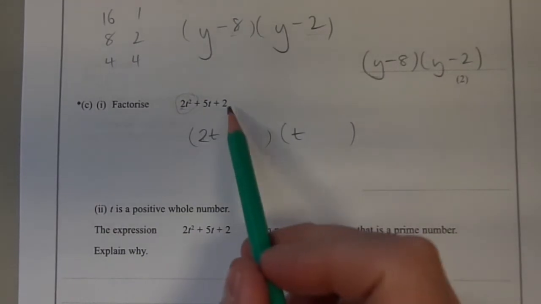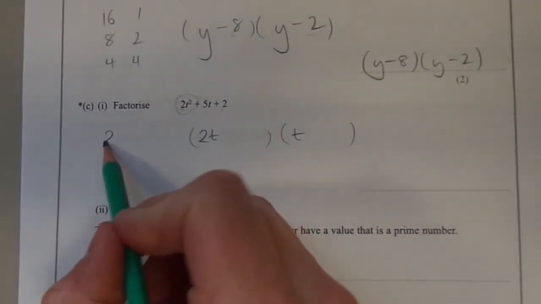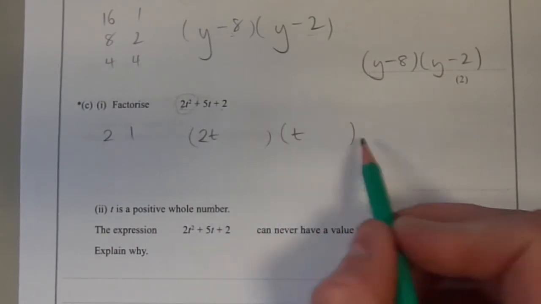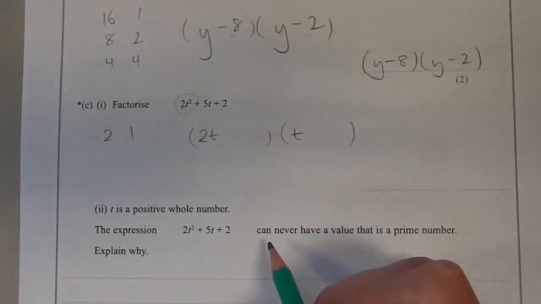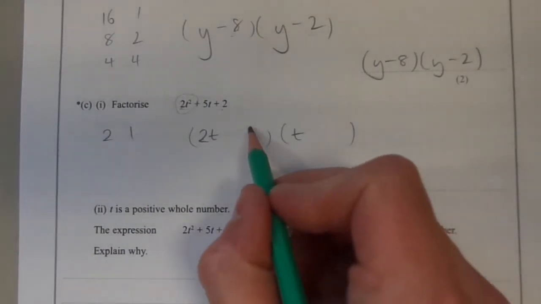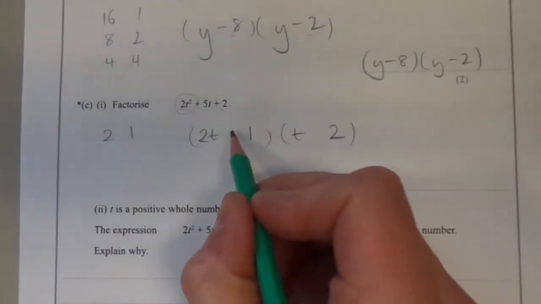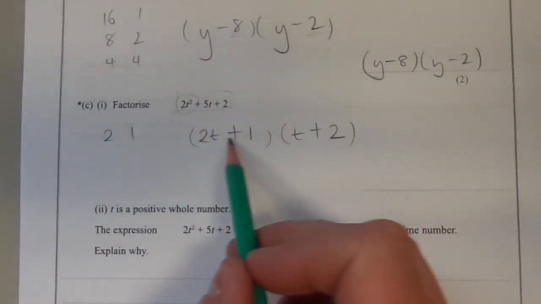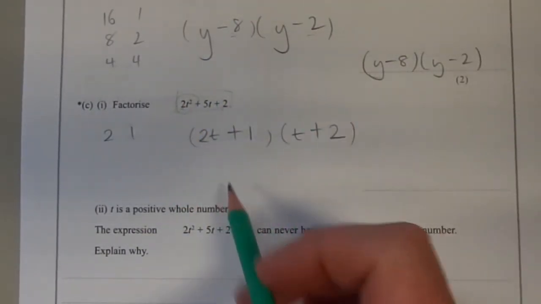And then again, what numbers multiply together to give 2? Well, it could be 2 and 1. That's it. In terms of which one goes where, I would recommend, unless you can see it, just trial and error, put them in and see if it works. Put that one there and that one there, because everything up here is positive, 2 pluses in. Now let's expand it and see what we get.